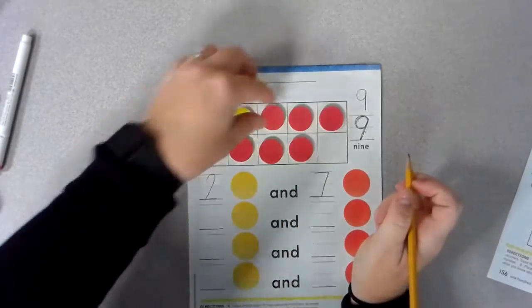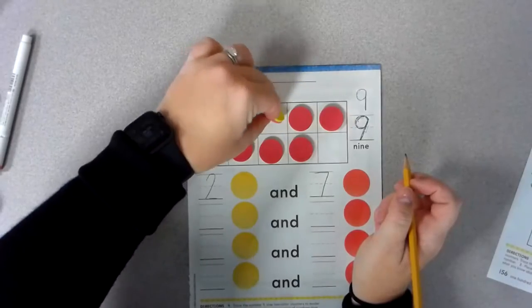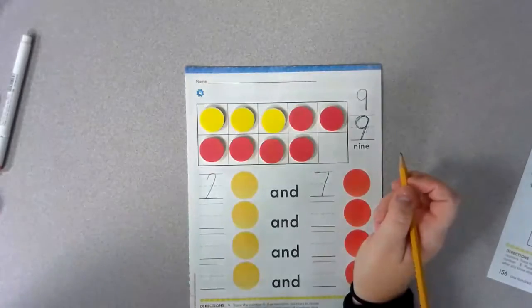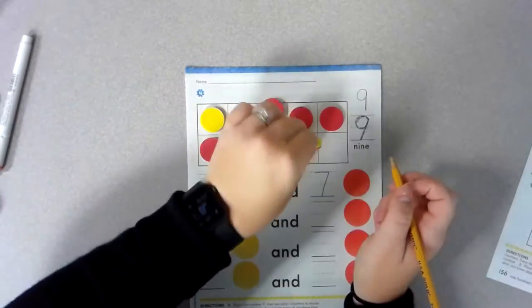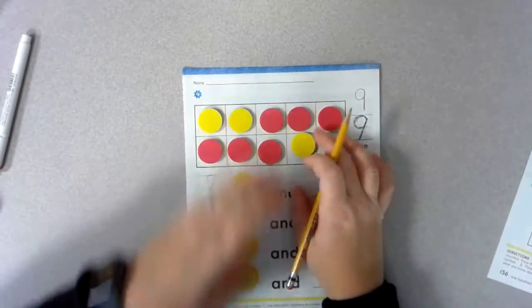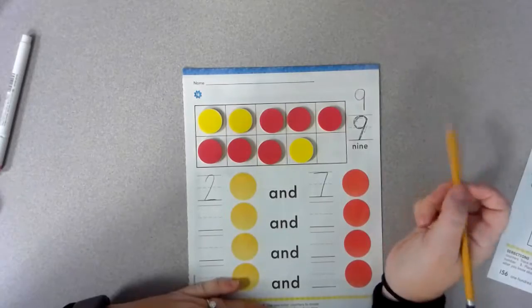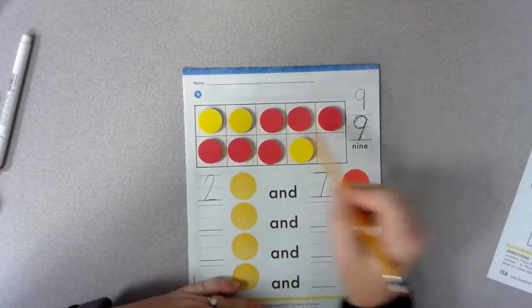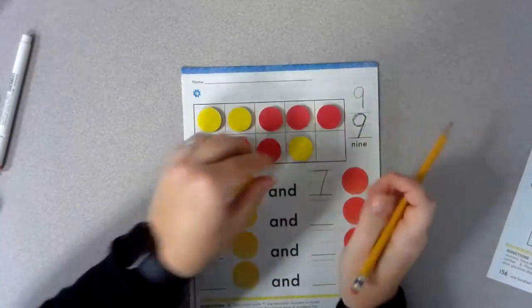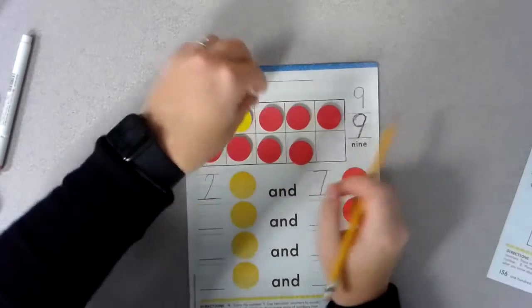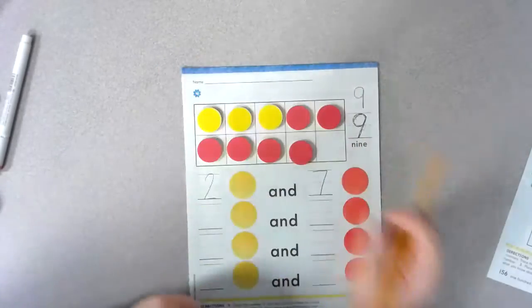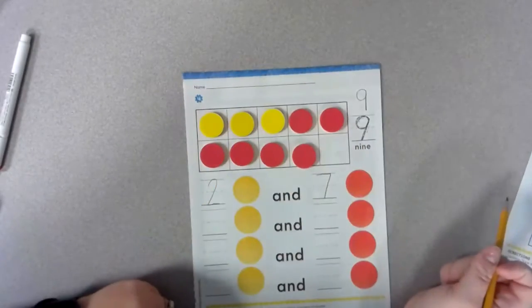Now, let's flip one of these over here. Could I flip this one down here? I hope you're saying, no way, Miss Maja. No way, because the yellows have to stick together and the reds have to stick together. We can't break them up. They like to be with their buddies. So we have to flip that one if we need to flip one.